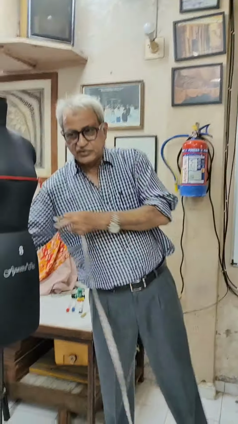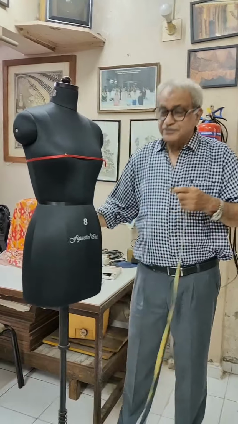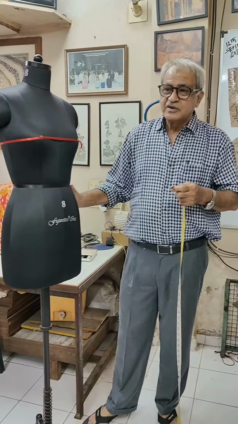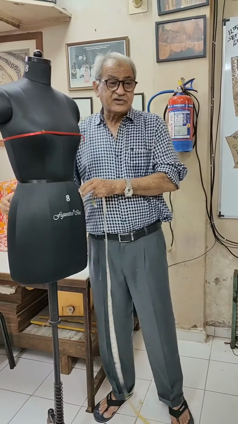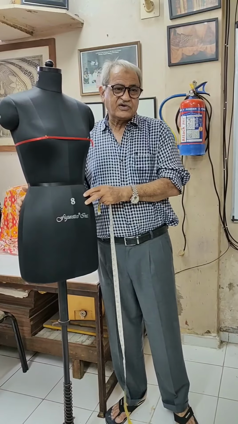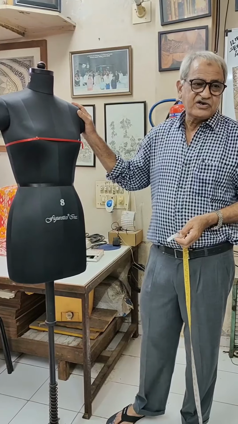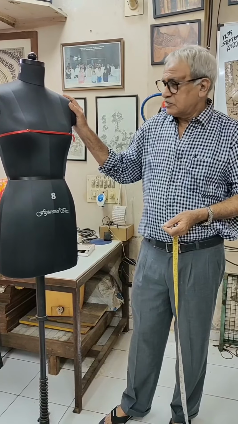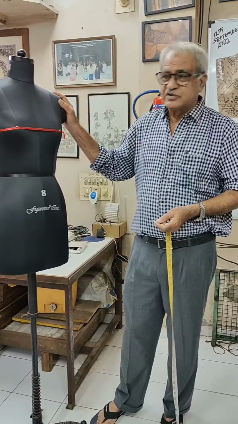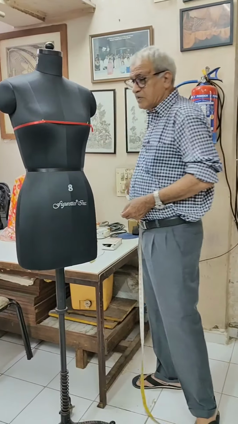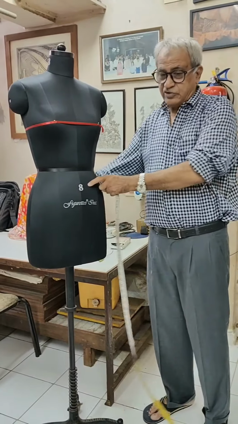Okay, today we are talking about how to develop the concept and illustrations. But before that, we must know the whole detail of garment stitching technology, right? This is ergonomics, which we teach here. And this is a mannequin.